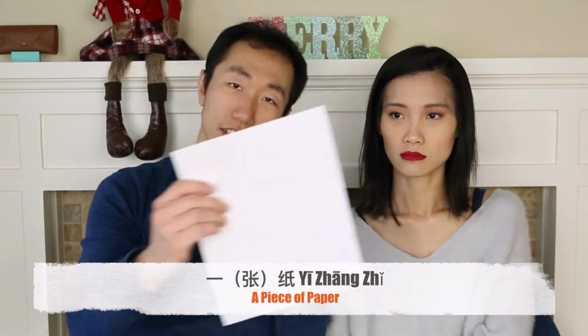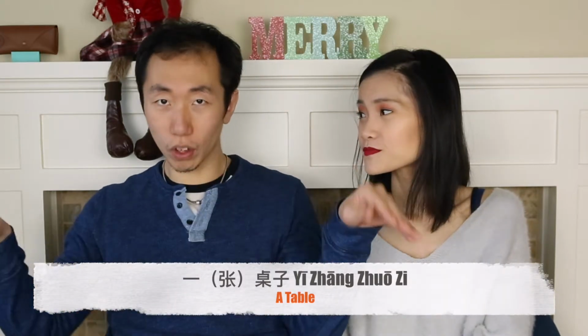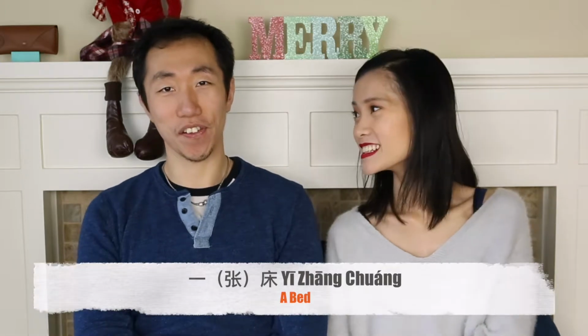Moving on to the next measure word, 一张. For example, a piece of paper, 一张纸. A table, 一张桌子. A face, 一张脸. A bed, 一张床. And finally, a dollar or a bill or cash or something, 一张钞票. So basically here you can kind of say anything that has a flat surface, you can use 一张.